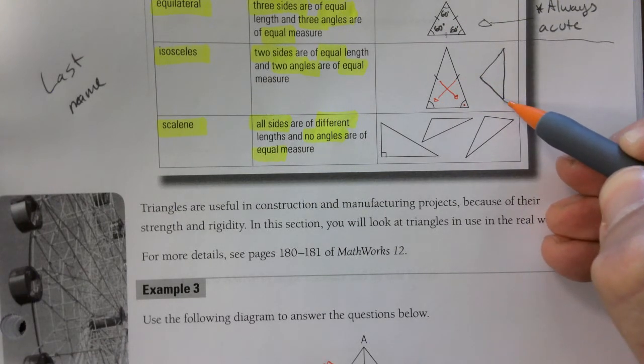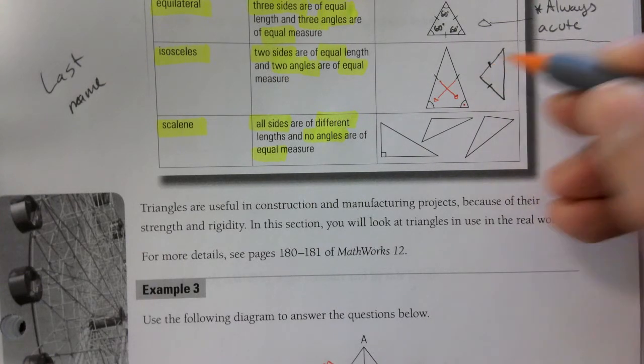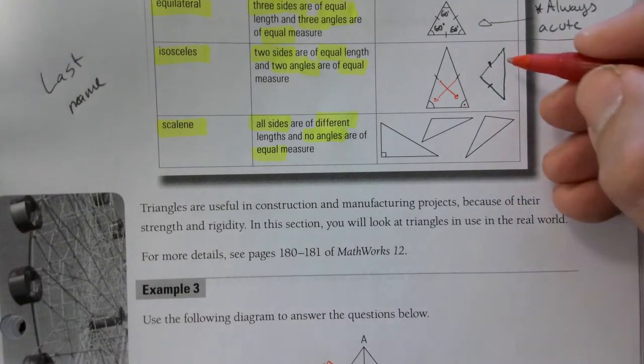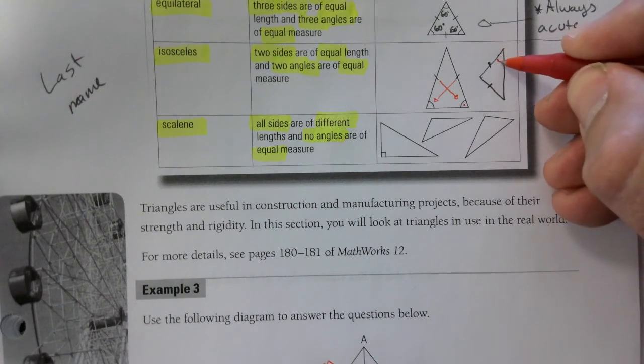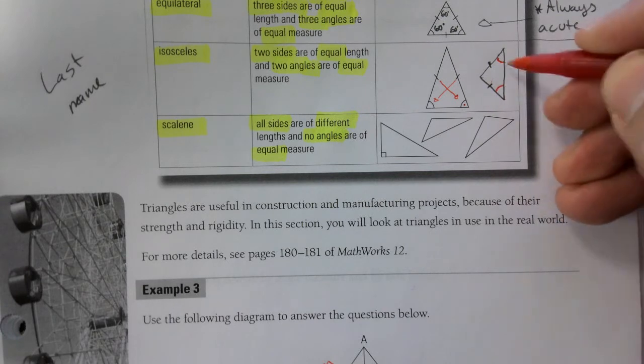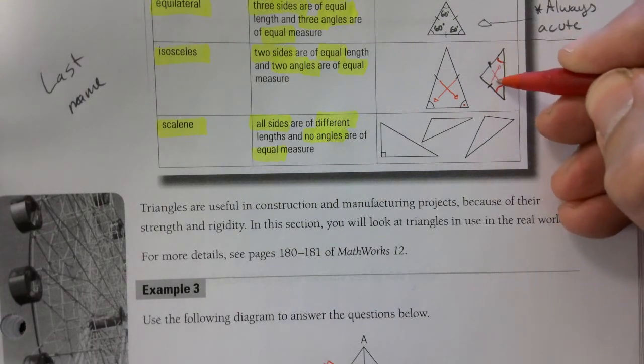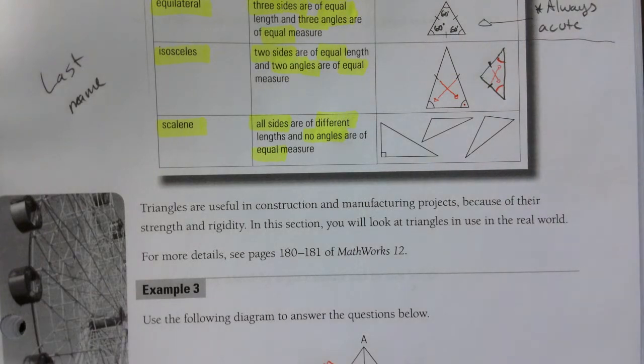But let's say you have a triangle like this, and these two sides are the same. That means that the angles across, opposite to those two sides, are going to be the same like that. So you go across, arrow like that. Okay.